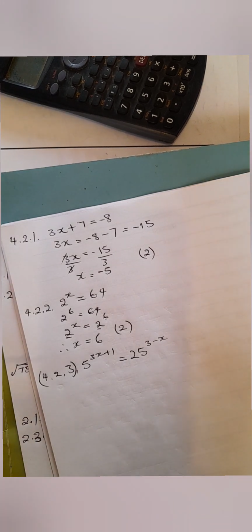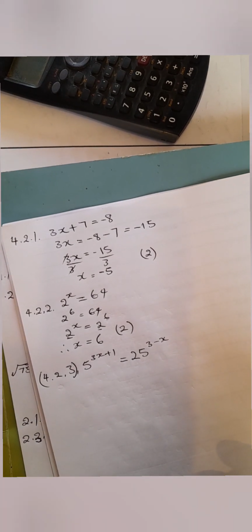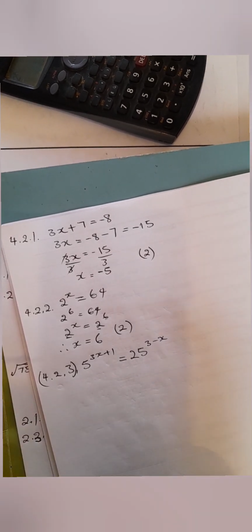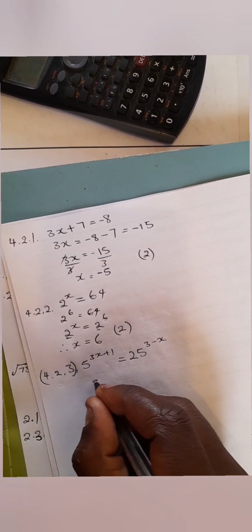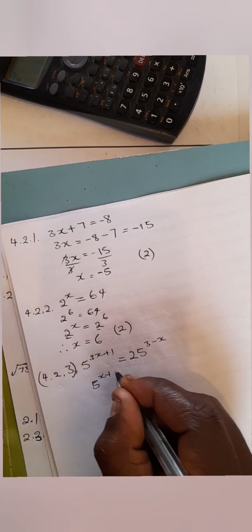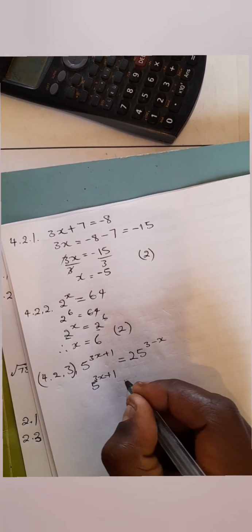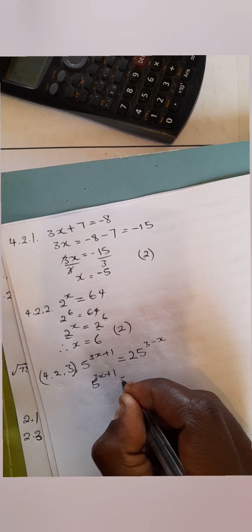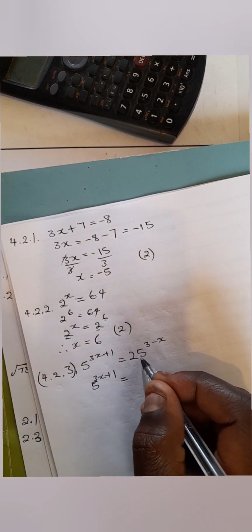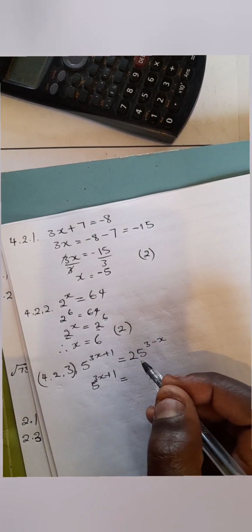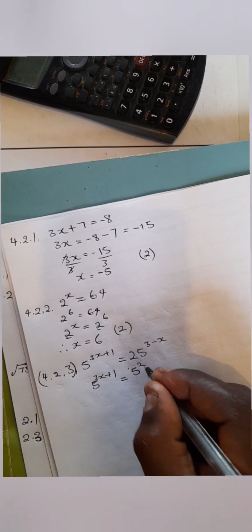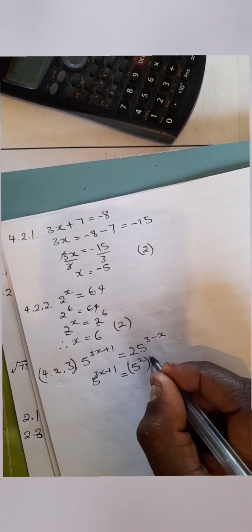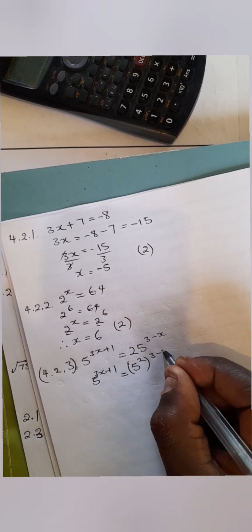Also here we're going to use laws of exponents and factors, of course. Like here, we have 5 to exponent 3x plus 1, right? This equals to, I'm going to rewrite 25 as 5 squared, 5 squared to exponent 3 minus x.